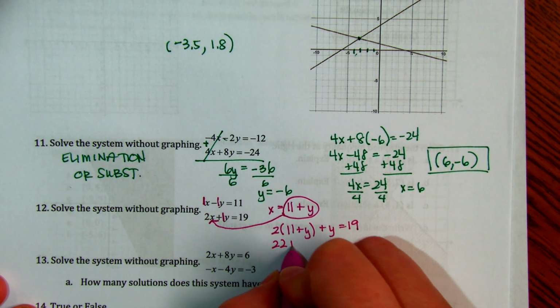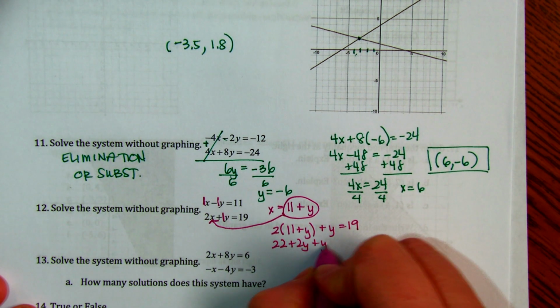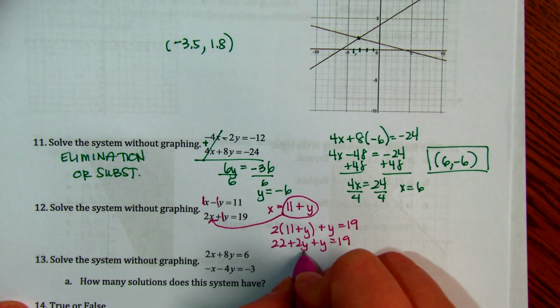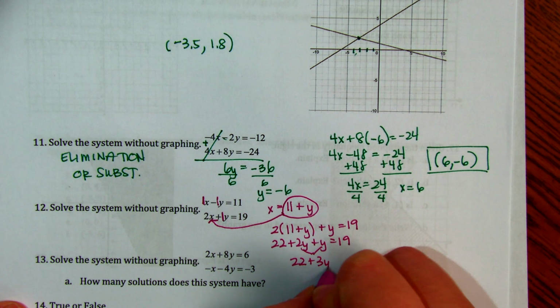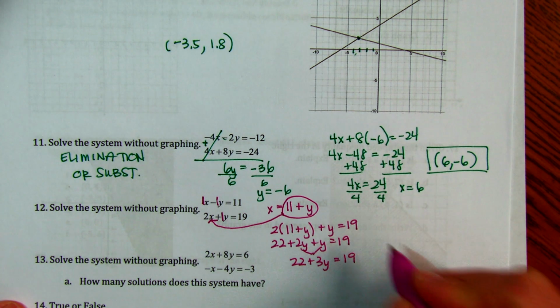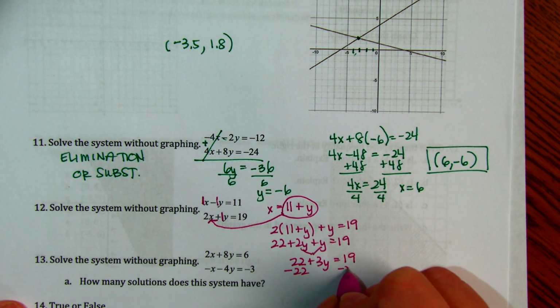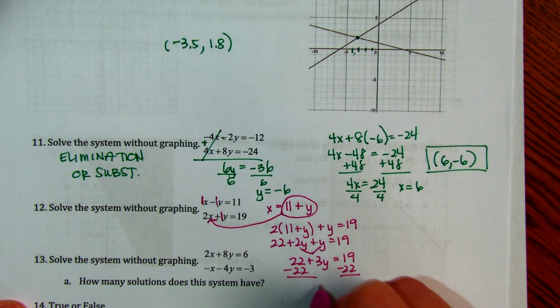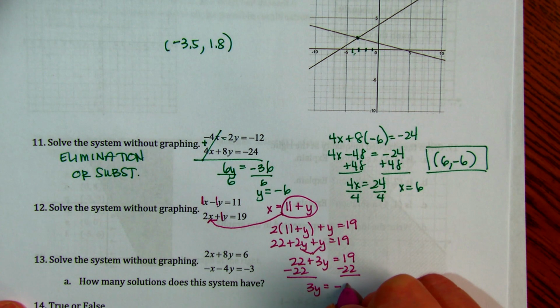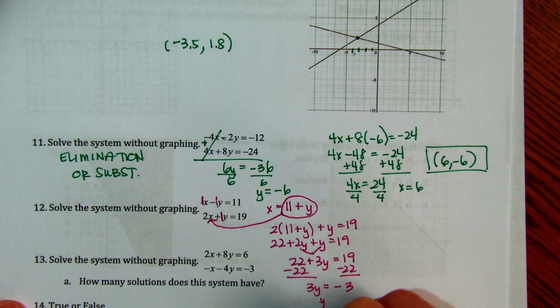So 22 plus 2y plus y equals 19. Combine like terms. So 22 plus 3y equals 19. Subtract 22 on both sides and have 3y equals negative 3. Therefore, y would equal a negative 1.